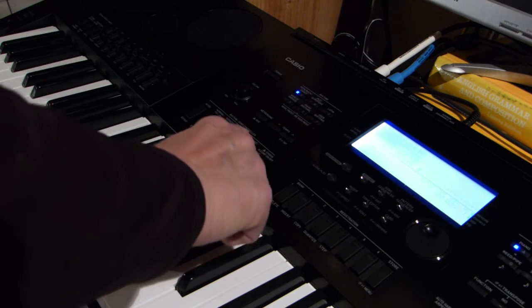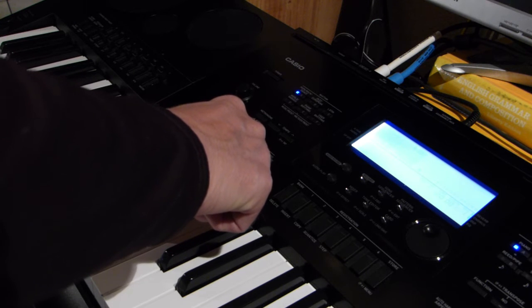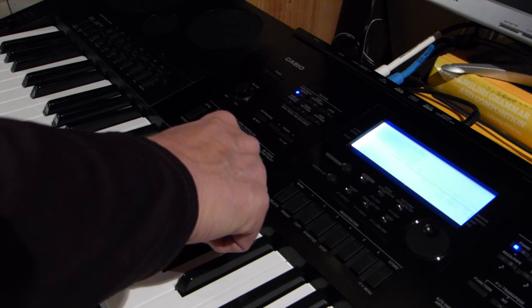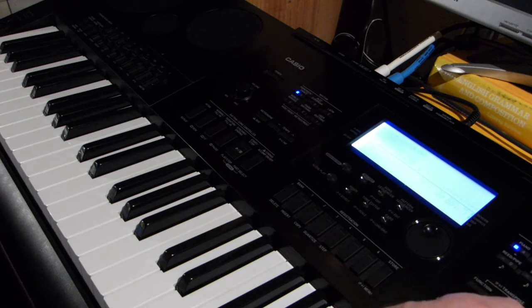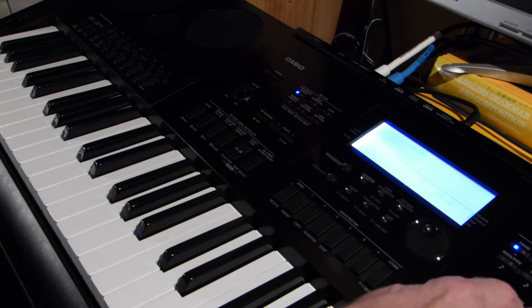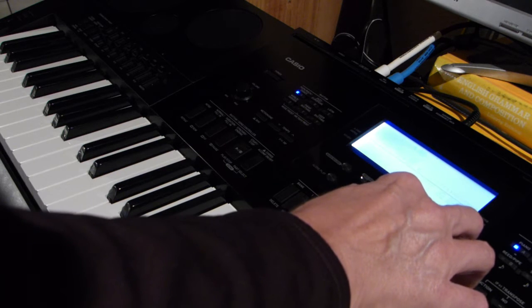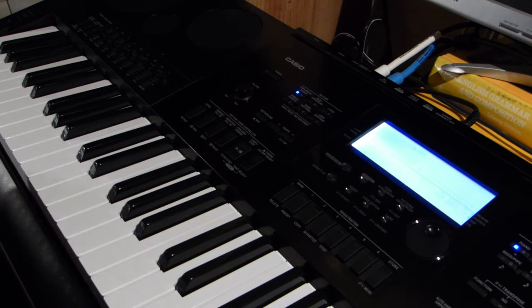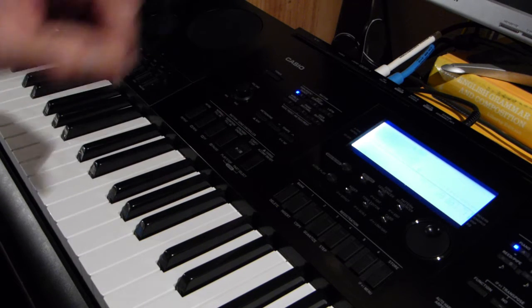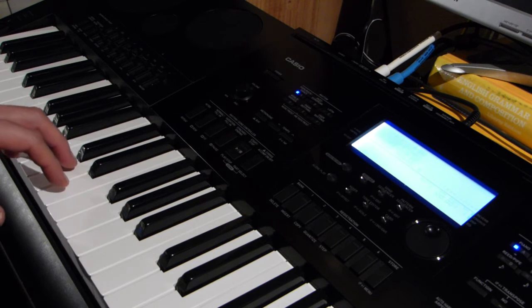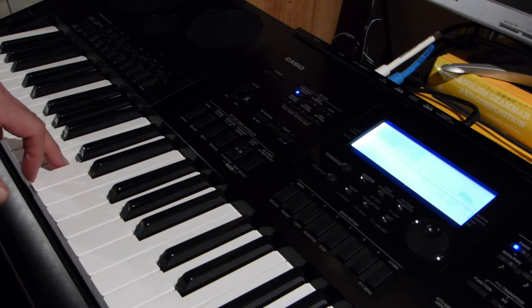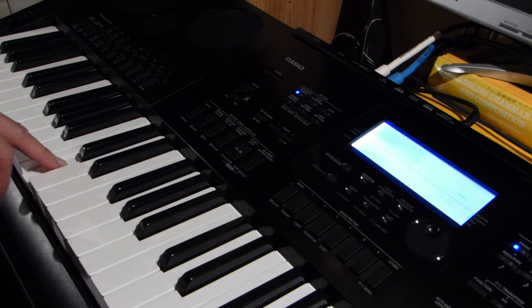Okay, I'm going to hold down my chord button, the accompaniment button, and we're going to move from fingered 1. You can use the scroll dial if you want, and we're going to move up to number 3, which is called Casio Chord. Now with Casio Chord, you can still play a single note for the major.